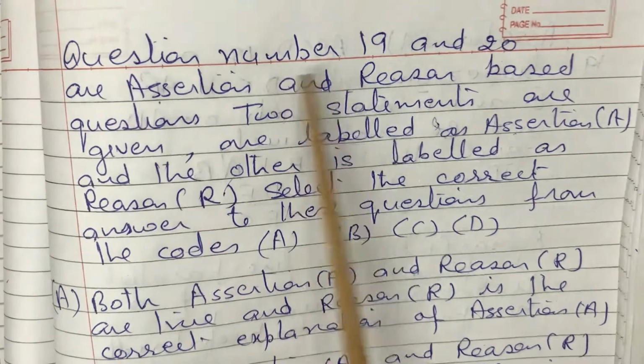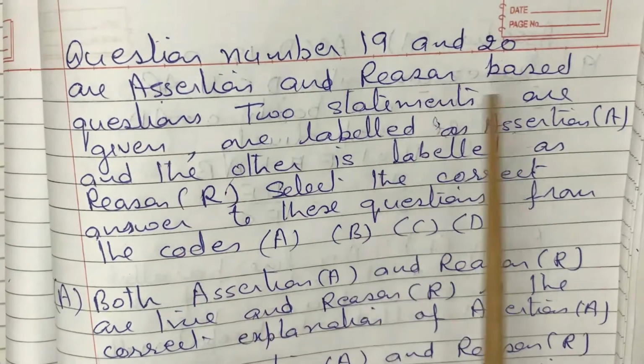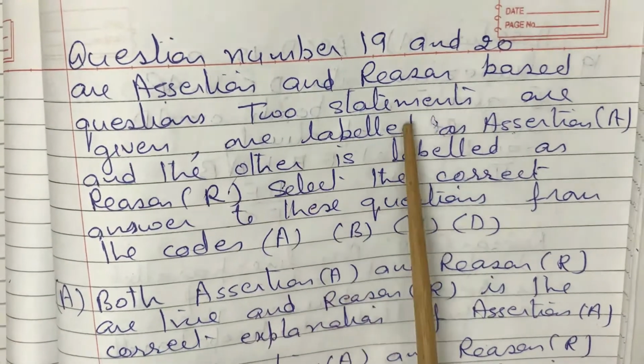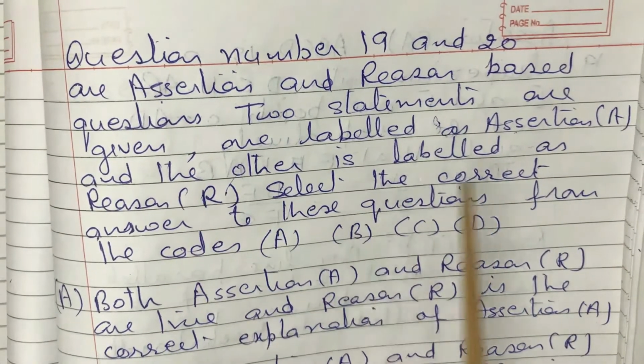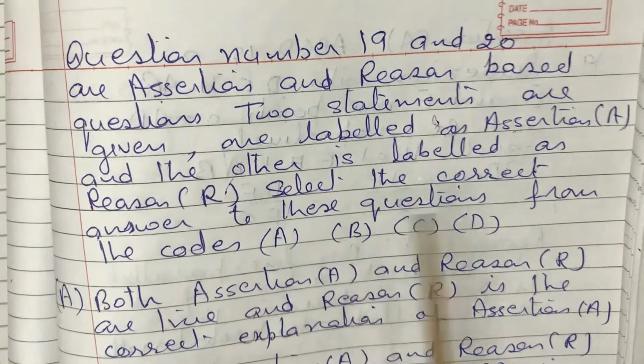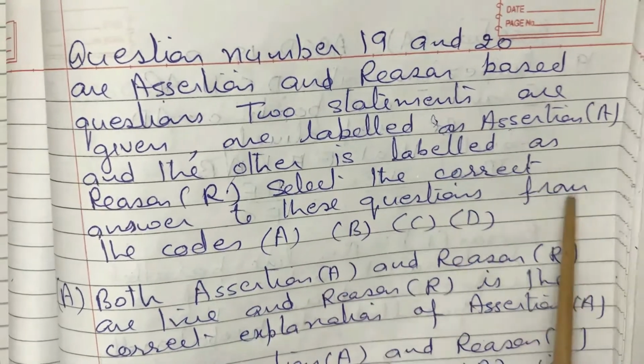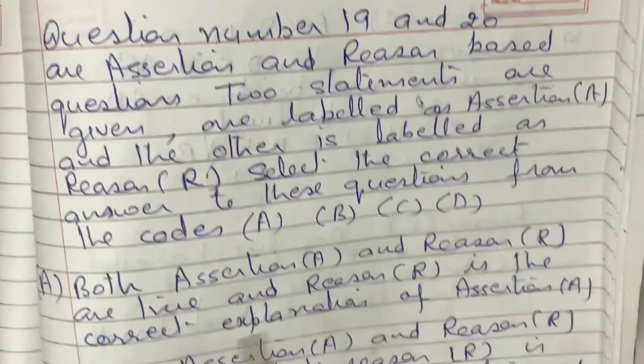Now question number 19 and 20 are assertion and reason based questions. 2 statements are given. One labeled as assertion A and the other is labeled as reason R. Select the correct answer to these questions from the codes A, B, C, D. Now A.